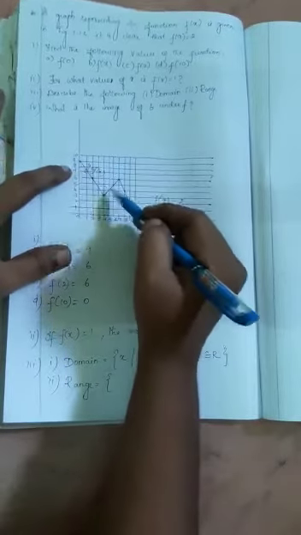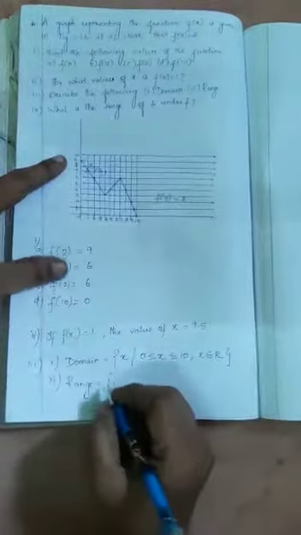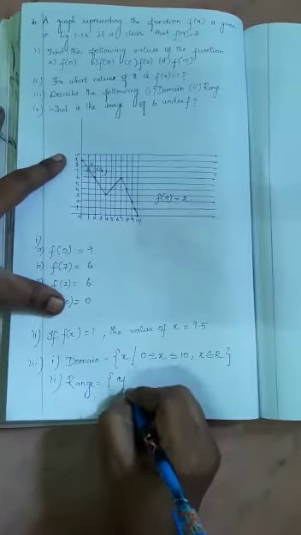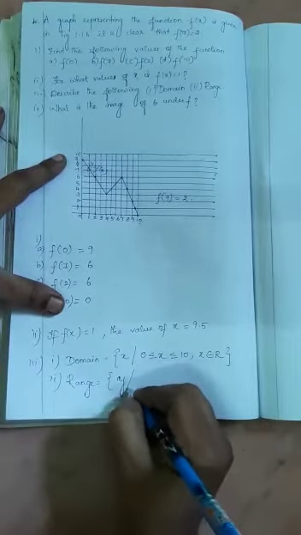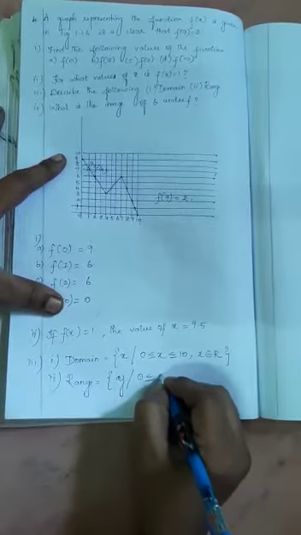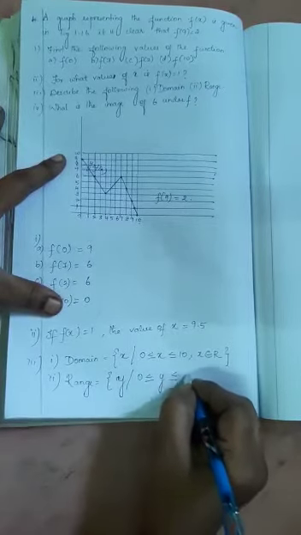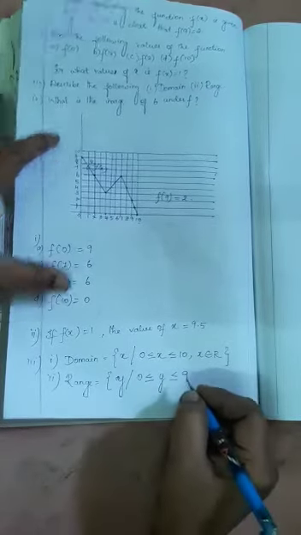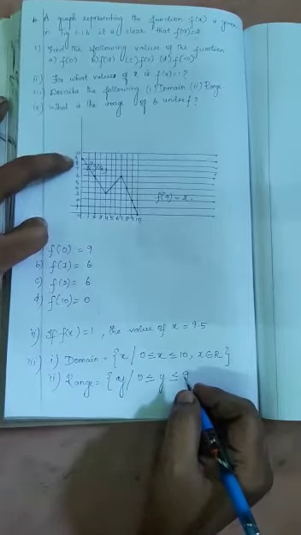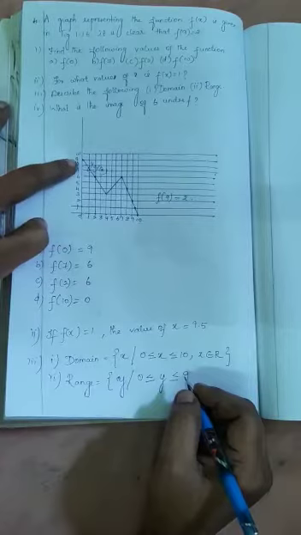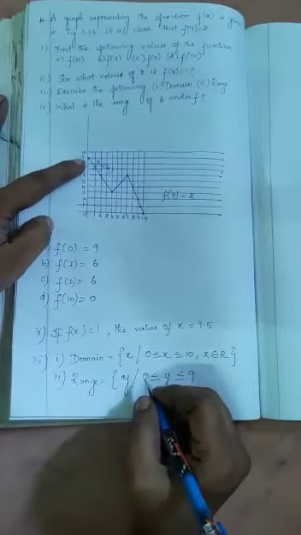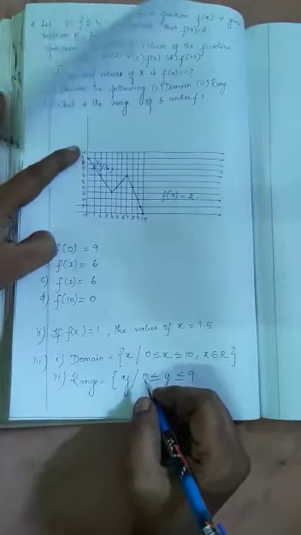So range is the set of all y such that 0 is less than or equal to y and y is less than or equal to 9. See the graph carefully, it is not going to 10, it just stops here at 9 itself. For range, we have to write only the paired elements, not all the elements.